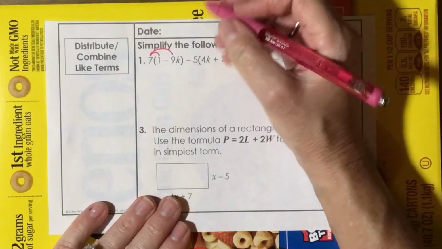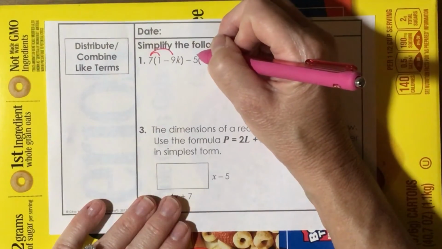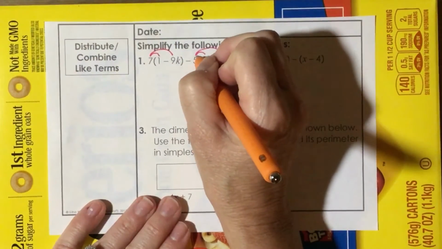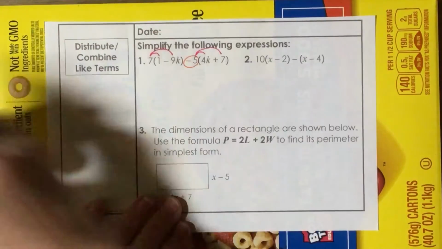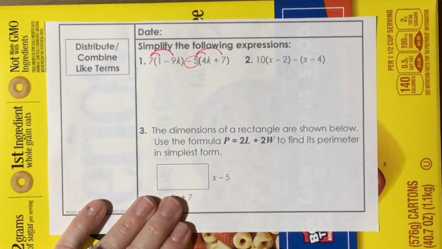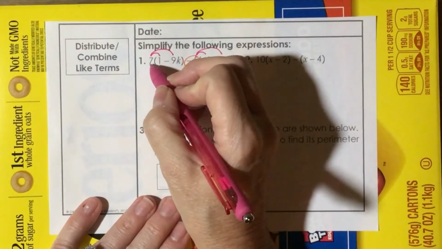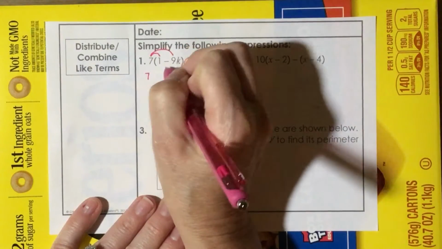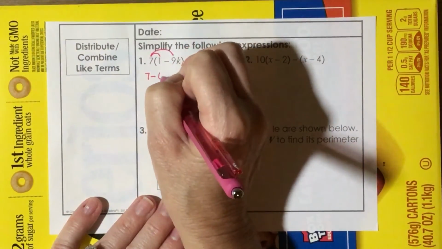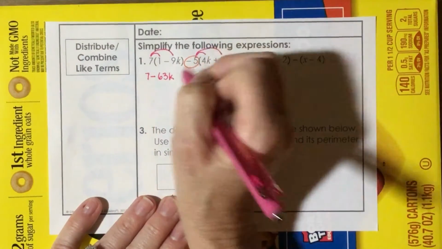We're going to distribute the 7 here, and now be careful here, we're not just distributing the 5. Remember, the term is -5, so the whole thing gets distributed. Just like this has a positive out front, the whole thing will be distributed. So 7 times 1 is 7. Positive times negative is negative. 7 times 9 is 63, and we have k.